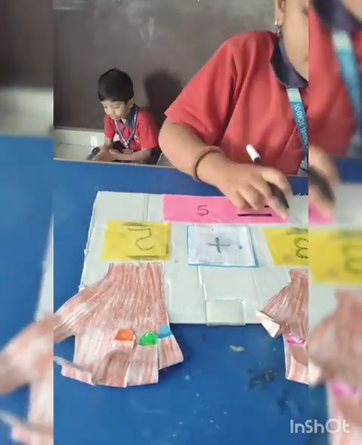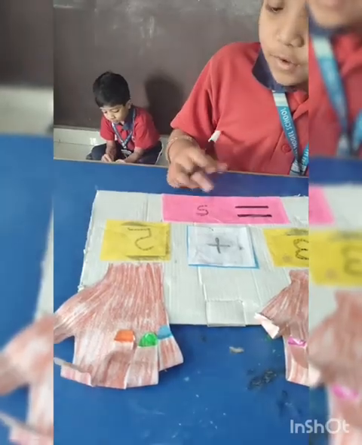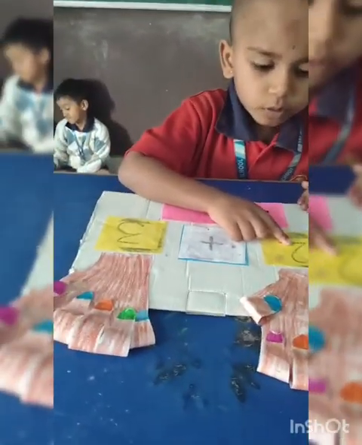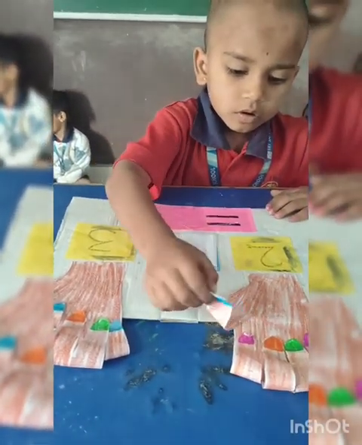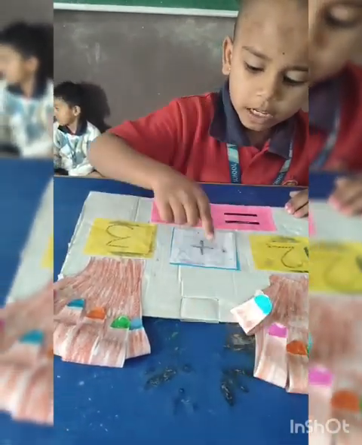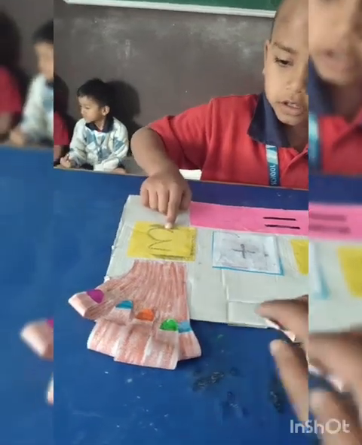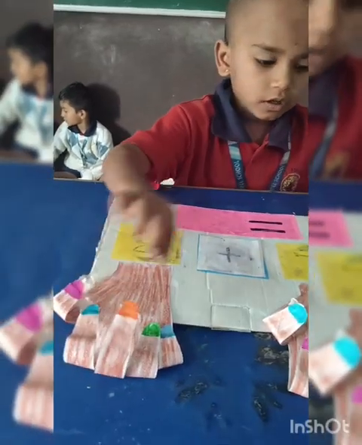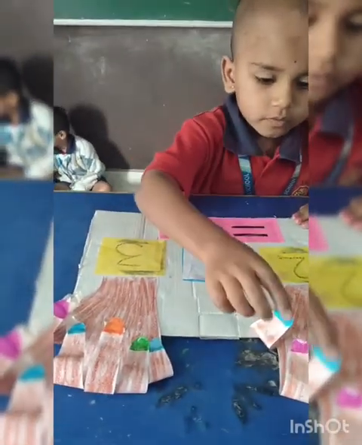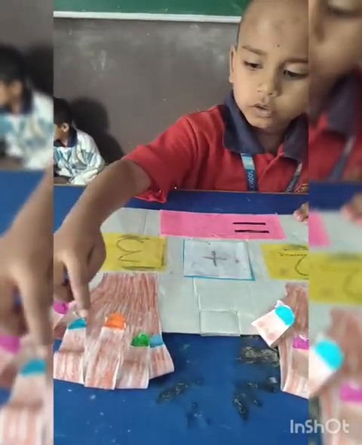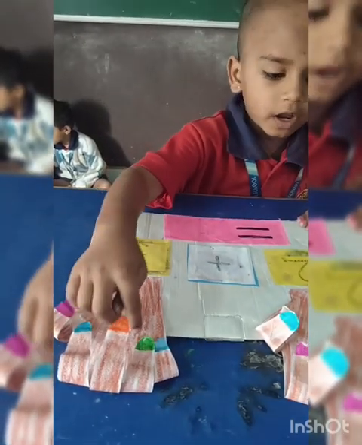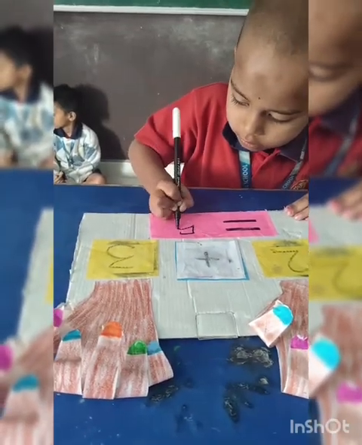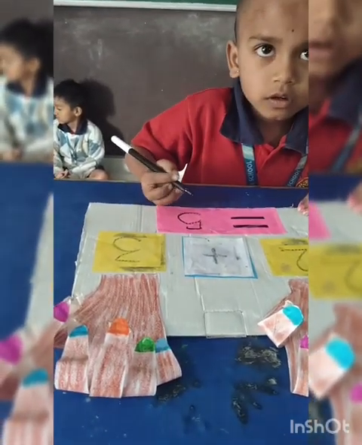3 plus 2 equal to? Equal to 5. Very good. Go. 2. Open 2 fingers. Count. Plus 3. 1, 2, 3. Count. 1, 2, 3, 4, 5. Equal to 5. 2 plus 3 equal to 5.